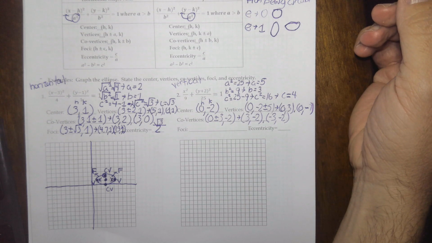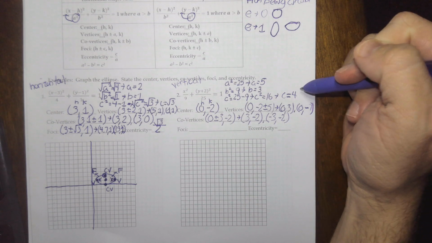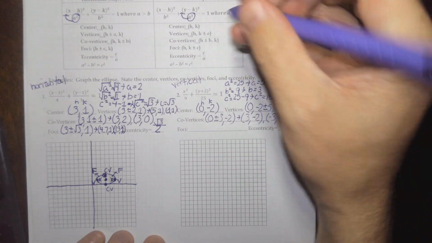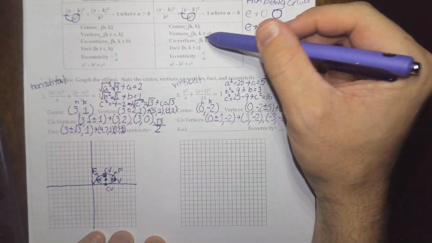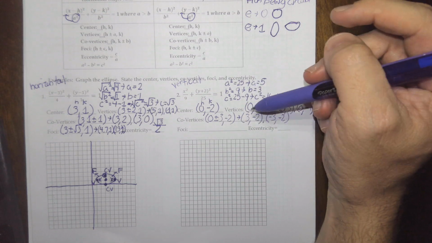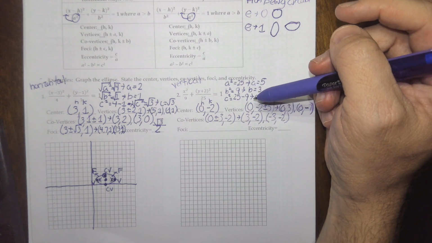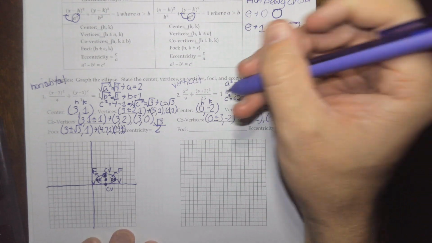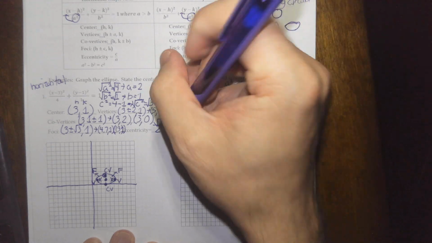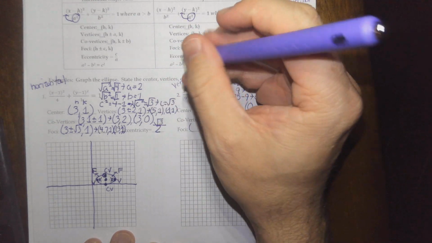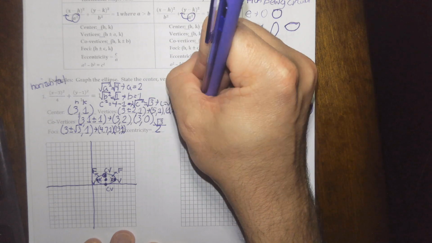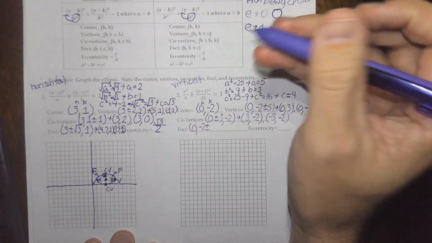Our foci this time, we lucked out. Our c value is really nice this time. So our foci, what's our formula? Remember, our foci are on the same axis as the vertices. So our formula for our foci in this case is h comma k plus or minus c. So what's h again? 0. Comma negative 2 plus or minus, what did you get for c?